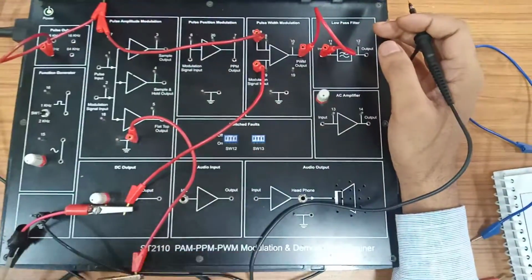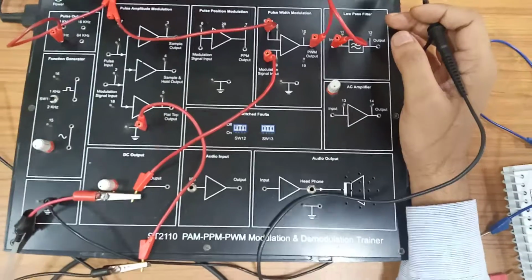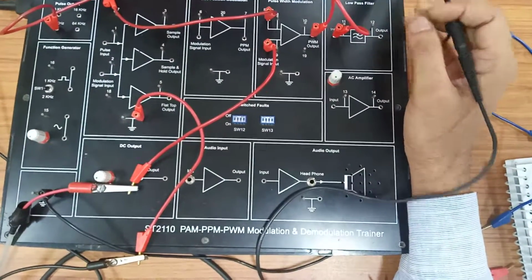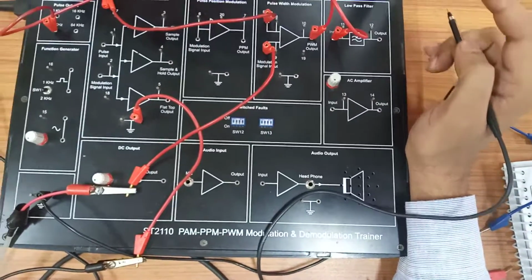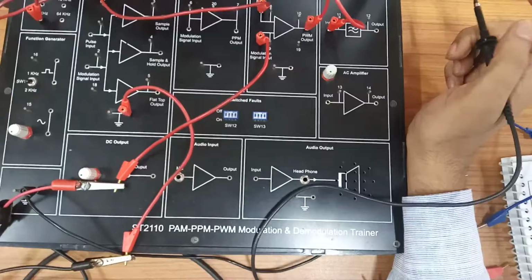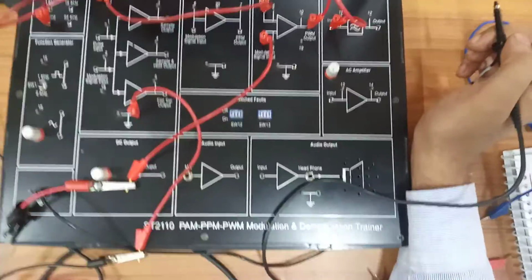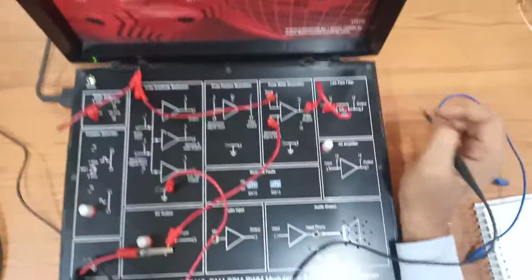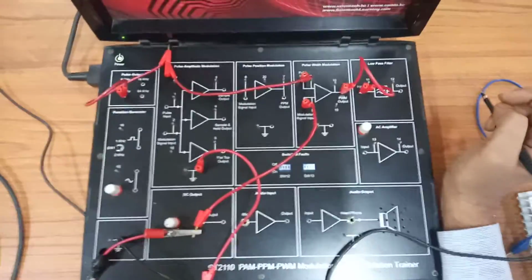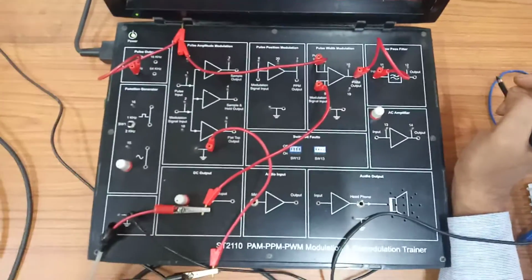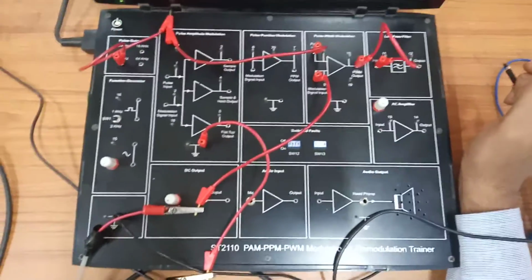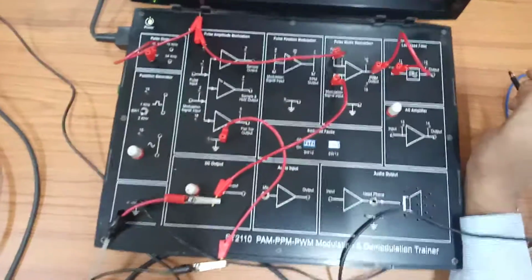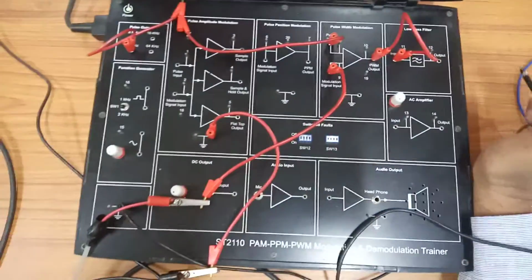So we have this circuit for PAM, PWM, and PPM. We have performed both the experiments: the pulse amplitude modulation, pulse position modulation, pulse width modulation, and the second one in which we have performed demodulation of all these schemes. You saw the carrier signal, message signal, as well as the modulated output and demodulated output also. So we have performed the whole experiment.